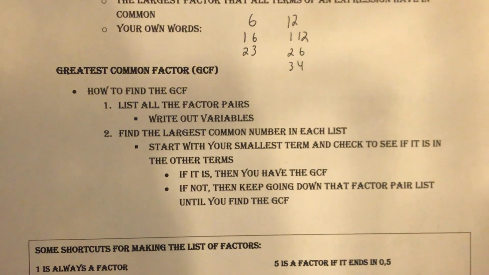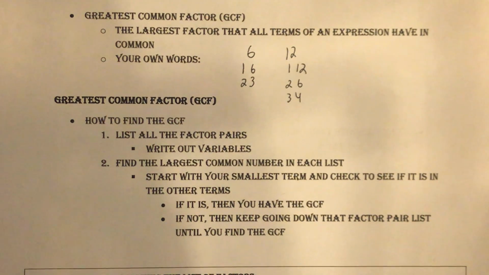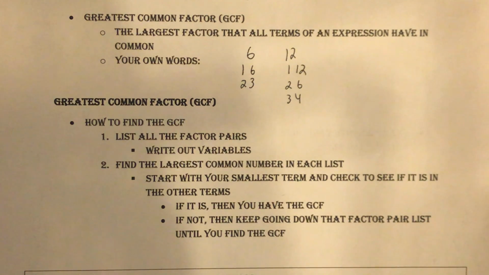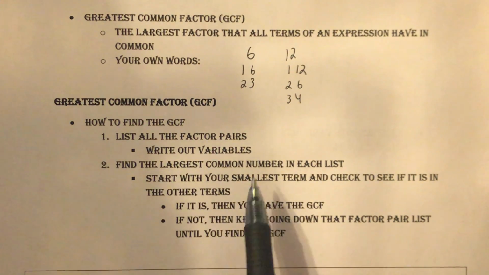And so we've got some steps listed there on your paper for you on how to find the greatest common factor. Step 1 is we're going to list out all those factor pairs. So kind of like what we were doing on the examples here, is we're going to list out all of those factor pairs. When we deal with terms that have variables like 4x squared and things like that, we'll talk about that and how we write out those variables.